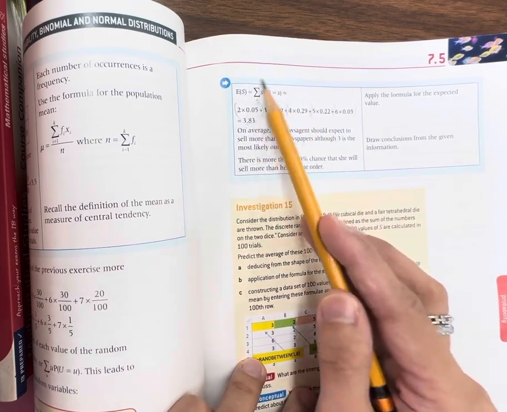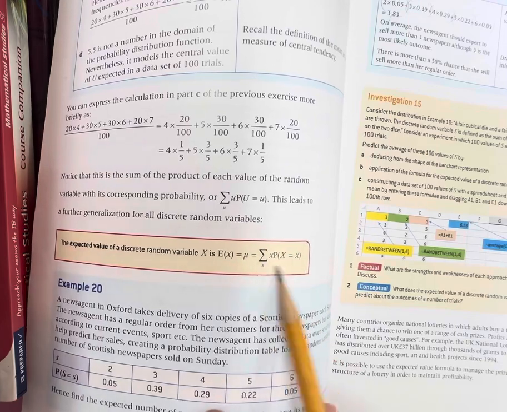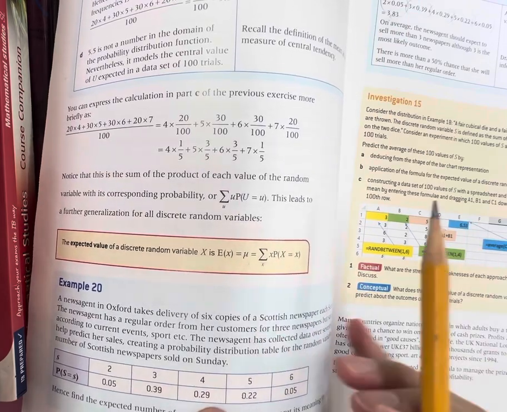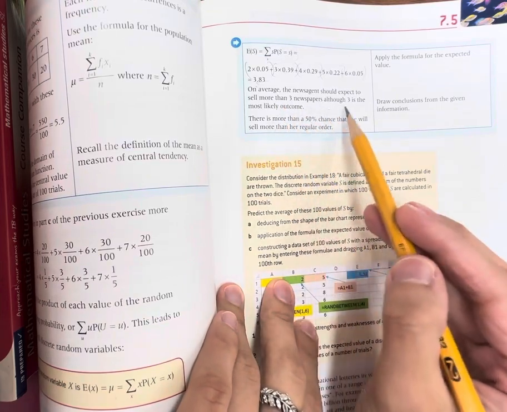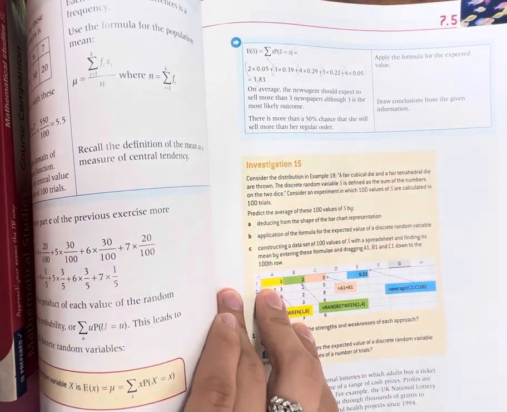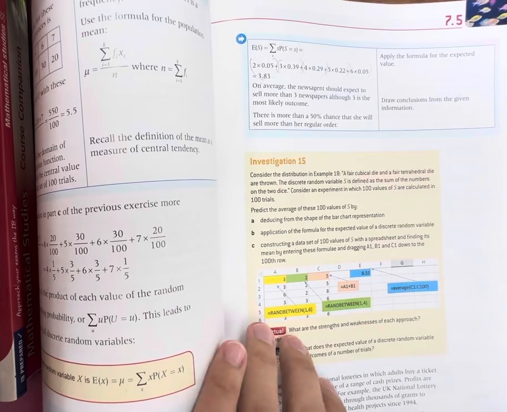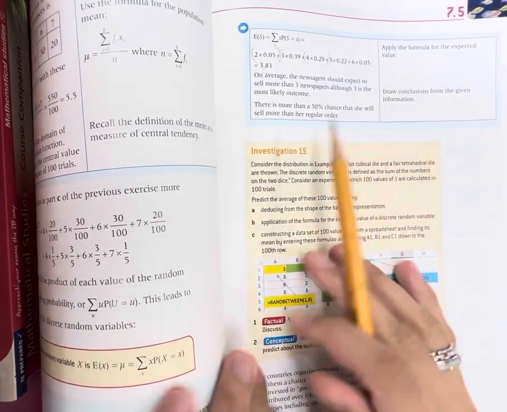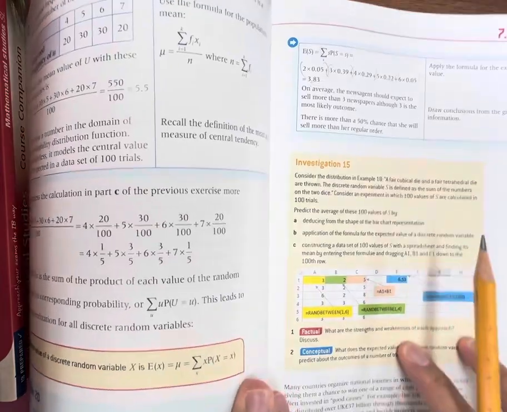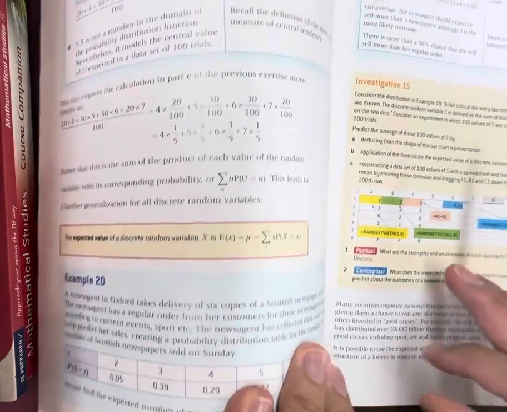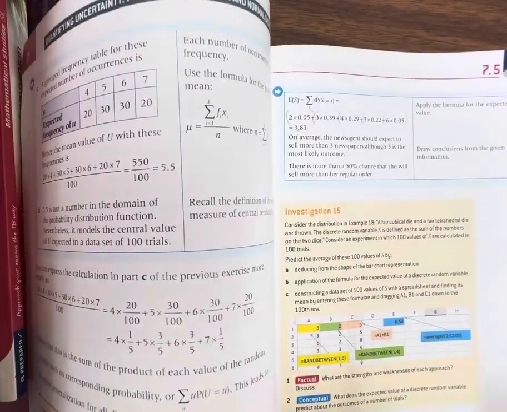Whenever you see this, if you recall here, notice that this is actually equal to this. So what that means is that this will give us the average of all of my trials. And then here it also says that there is more than a 50% chance that she will sell more than her regular order. So just study this, and you should be able to proceed with the examples and exercises.